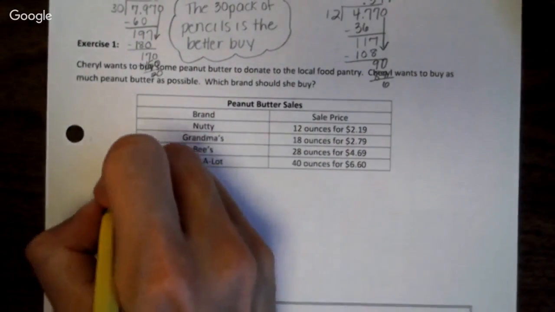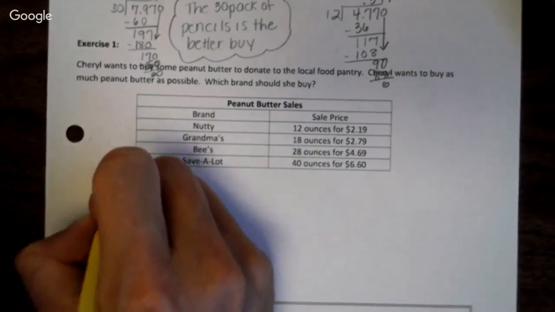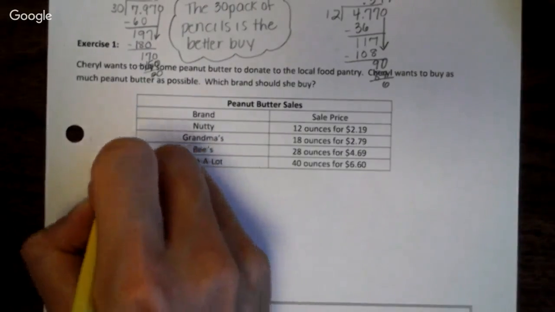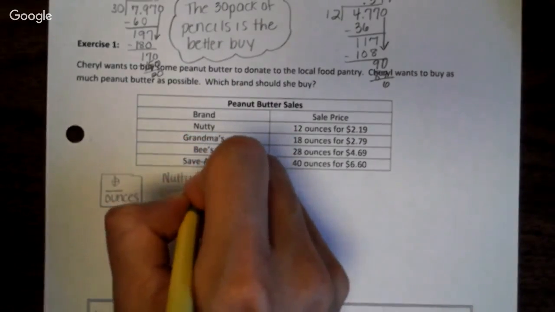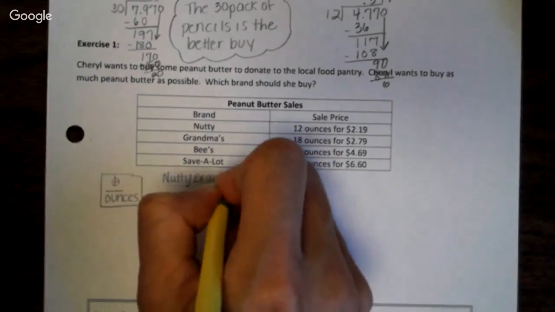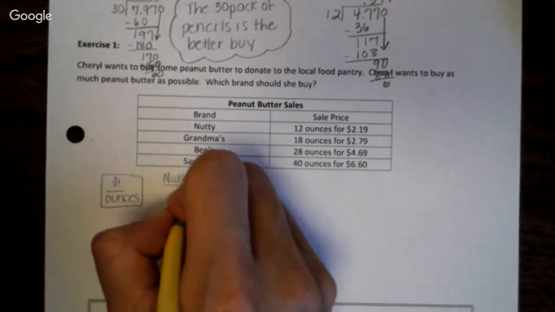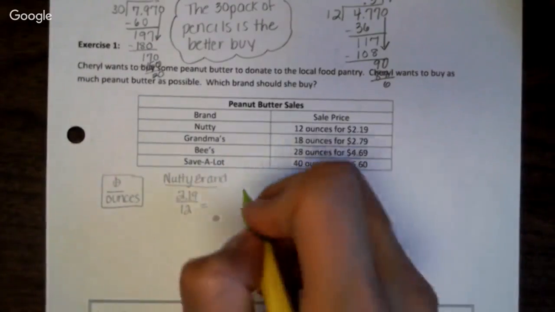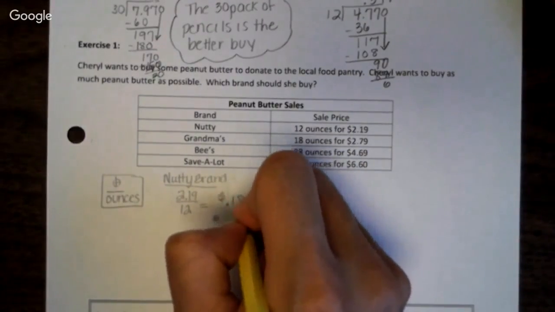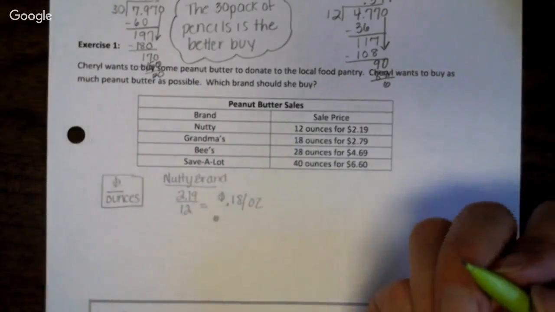All right, so I just told you that we're going to do money on top, so money over ounces. Okay, and I'm going to start with the Nutty brand. So that's $2.19 divided by 12. Okay, you should have gotten 18 cents per ounce.